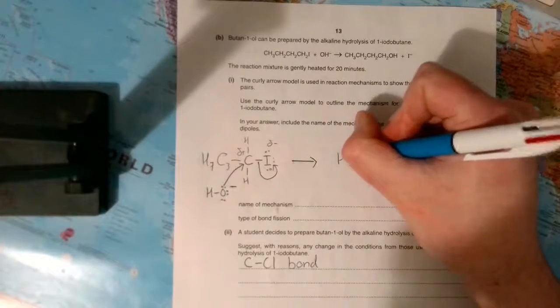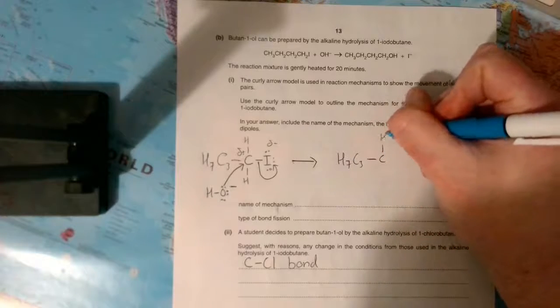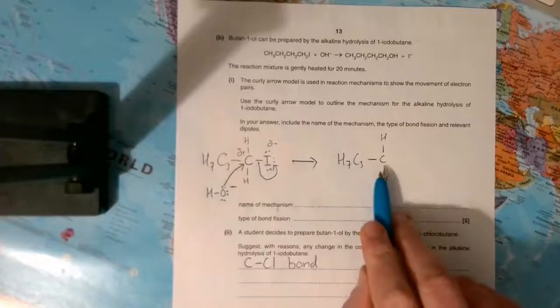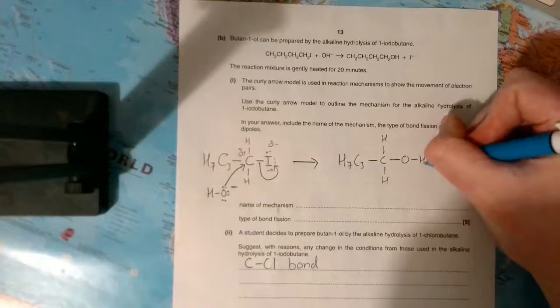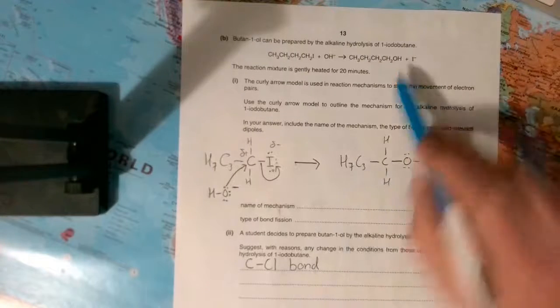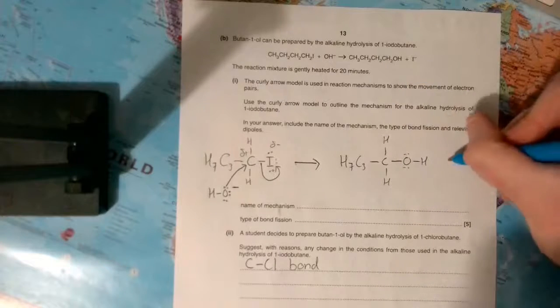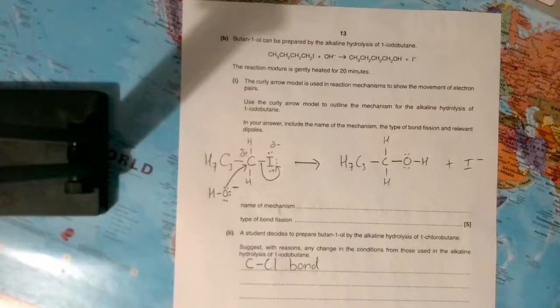Whenever you're then working out the product, put in everything that has not changed first. So the C3H7 bonds to the carbon, no change. The two hydrogens, you do now have a bond to the oxygen. Again, you've got the product up at the top. You know that's what you have to make. And then you have iodide as the byproduct.